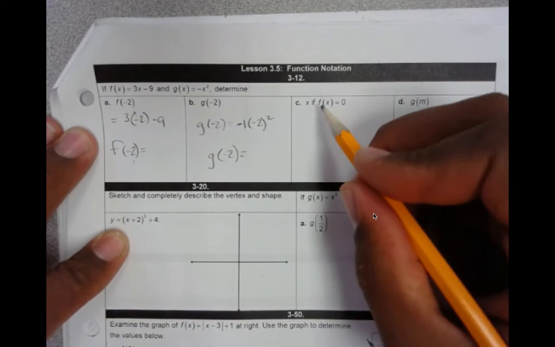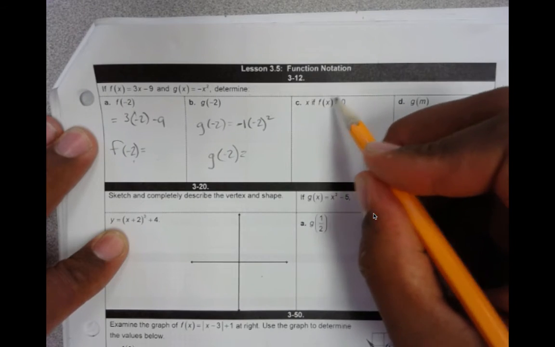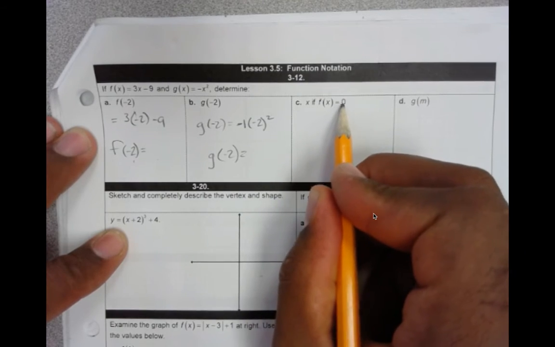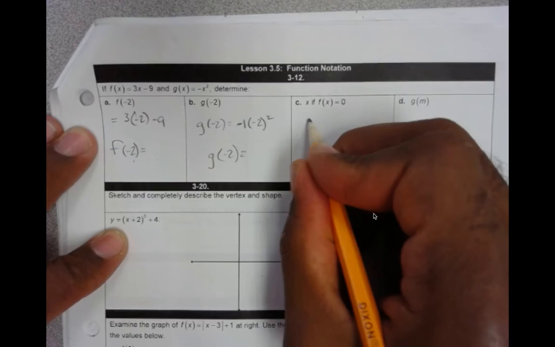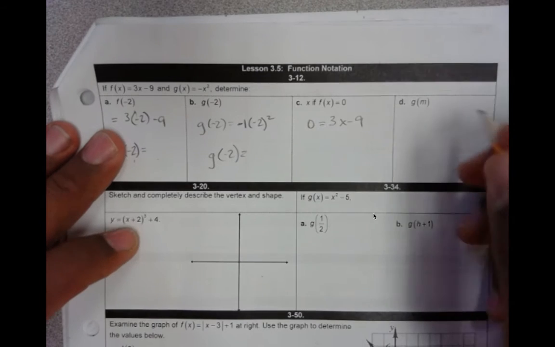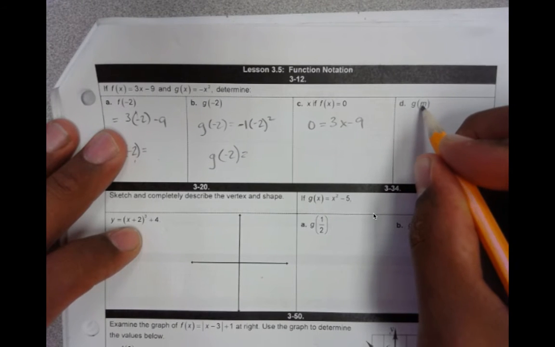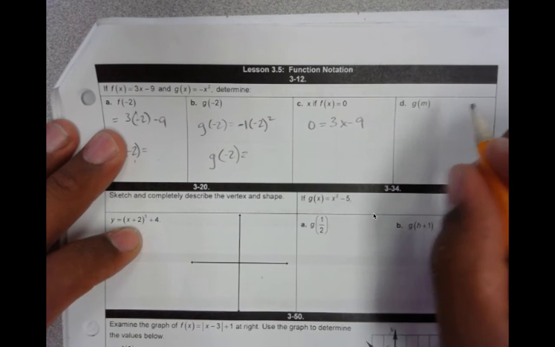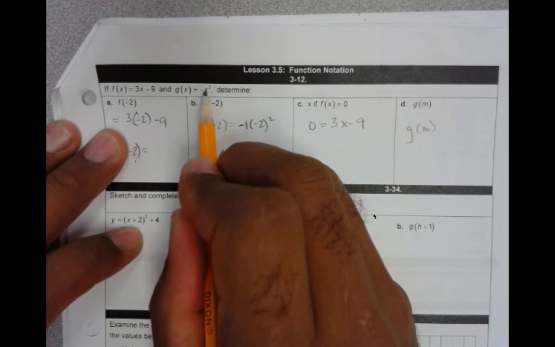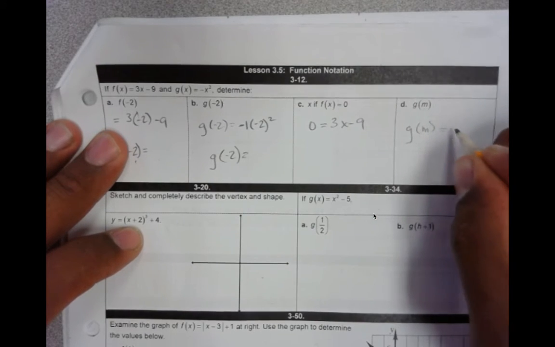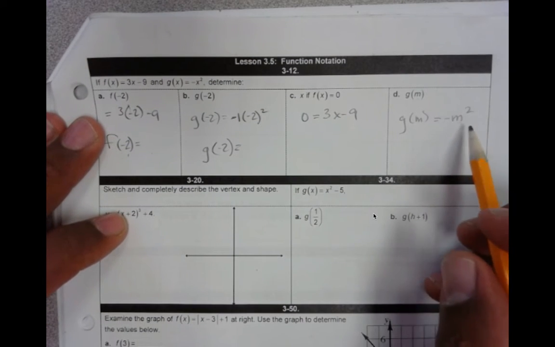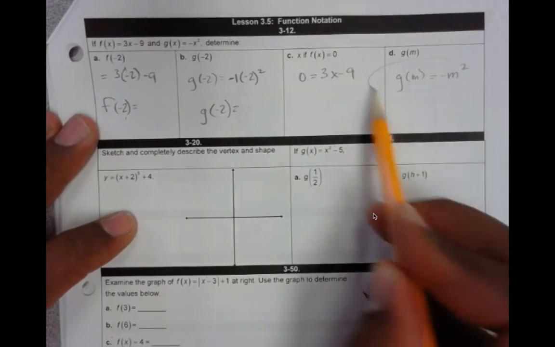Now here, when you set these up, it wants you to find x if f of x equals 0. So instead of plugging the 0 into the x, now I plug in that number to where the f of x is. So basically, I'm going to set it up like this: 0 equals 3x minus 9. Okay, and then I just solve that. Now here it's asking you to plug in a variable for the input. So literally all I'm doing is taking that variable and plugging it in to where the x variable is. And then that's it, because you can't solve that. There's no number to work out or operation to do, so that's pretty much it. So that is actually the answer for that one.